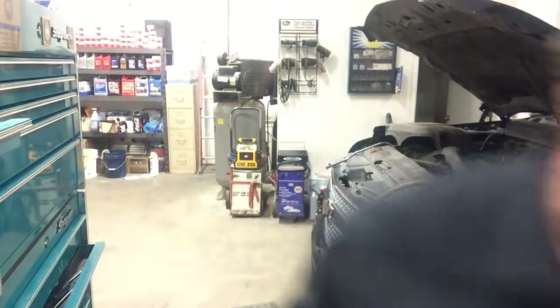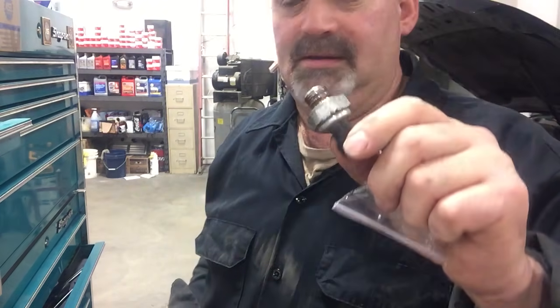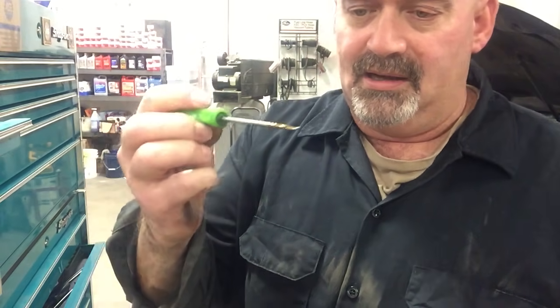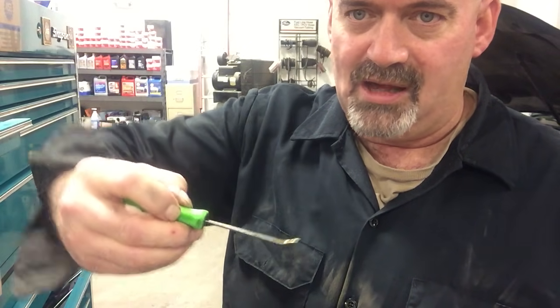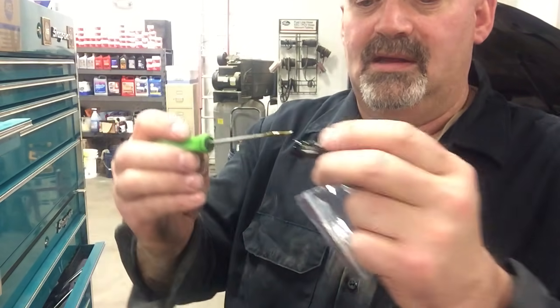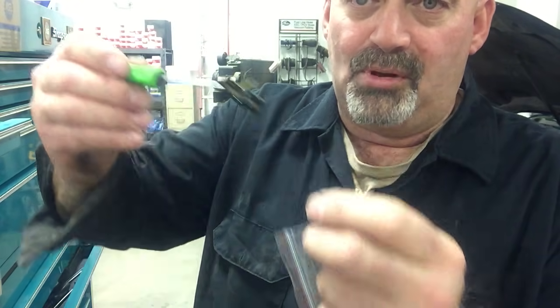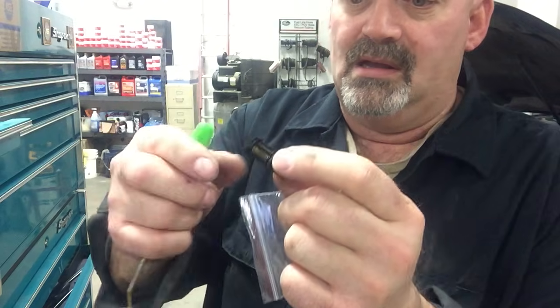So once you get the sender out, then you want to take a pick, and this one has just a little 45-degree, and basically down in where the sender came out of, pierce through the little screen, and then pull out on the little screen insert, the little filter.